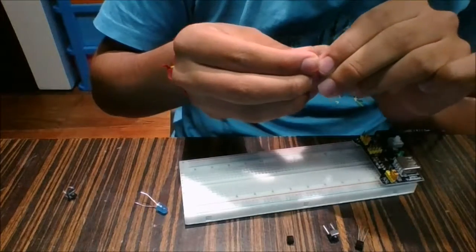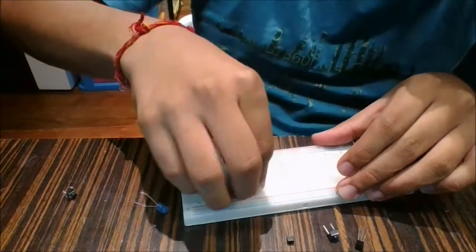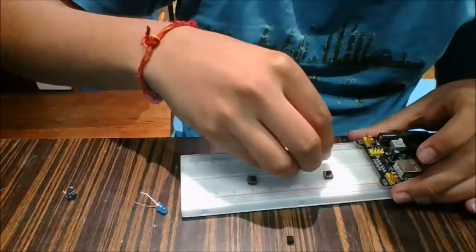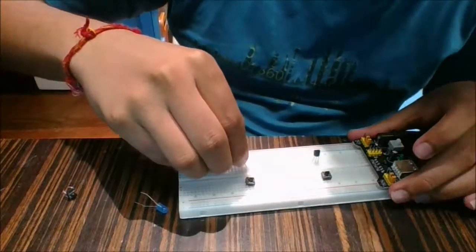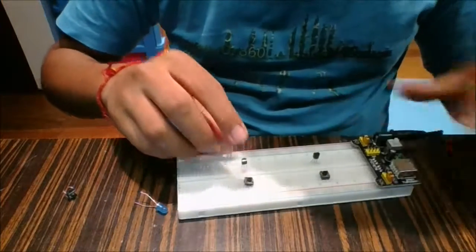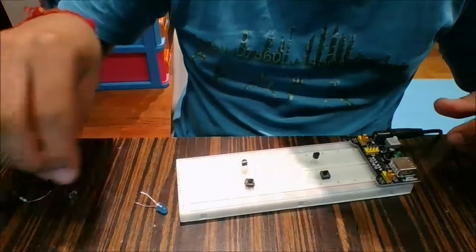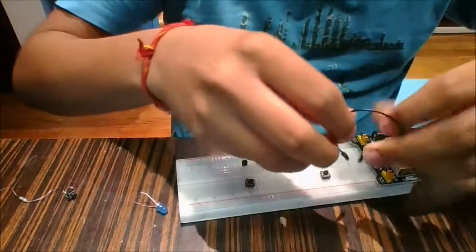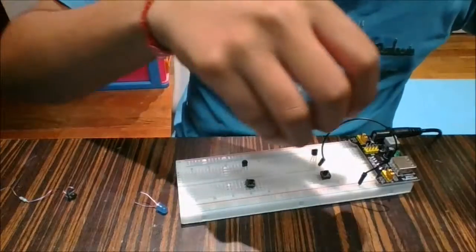Pins are being a little annoying. EC547 facing me, 21394 not facing me. Good. Connect this one, 5 volts here.